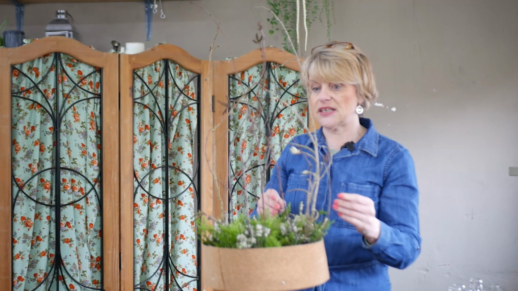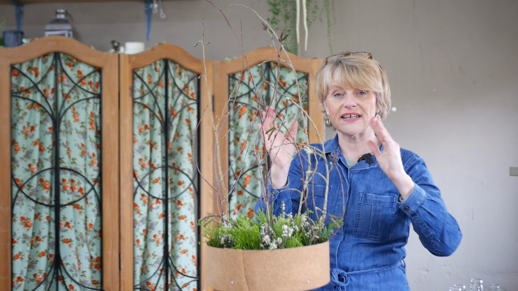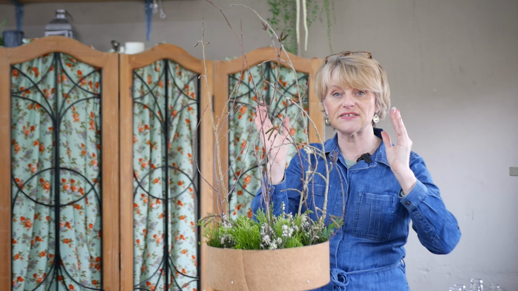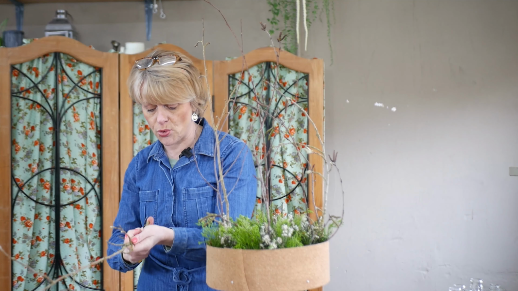Now you might be looking and thinking, well Sharon, that one you've just placed in isn't parallel. Well the bottom placements are all parallel. It doesn't matter if some of the tops are crossing. You will see that a few of them are moving around, and that's because I haven't got the depth in the foam to support them.